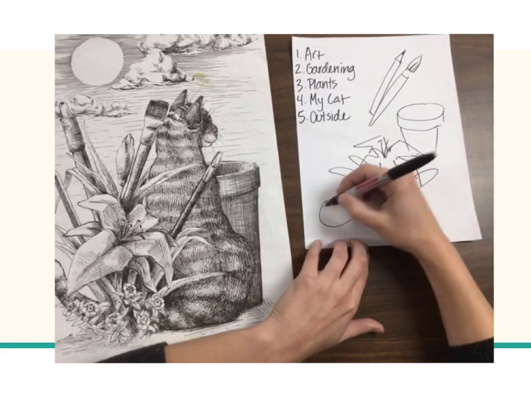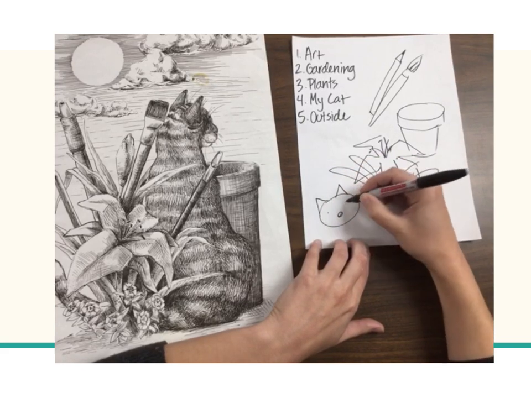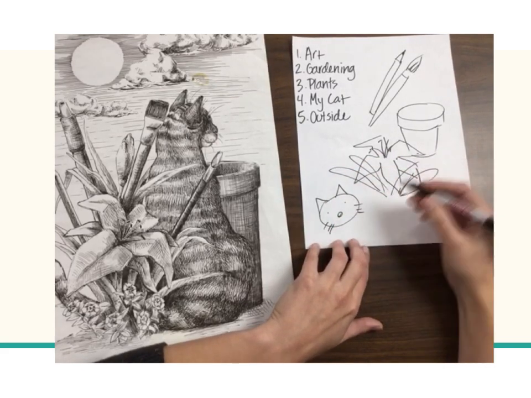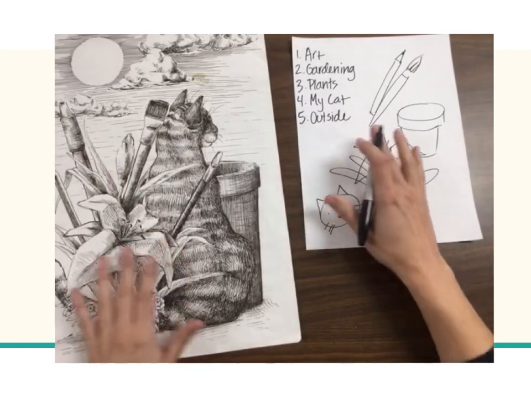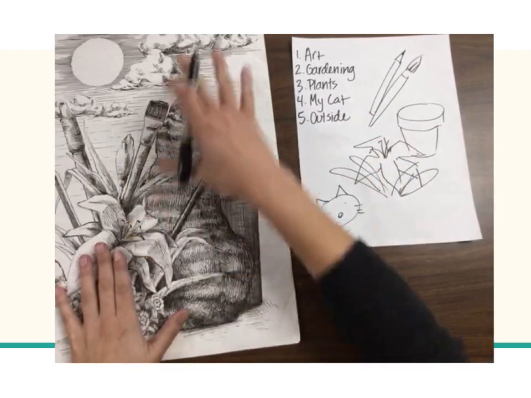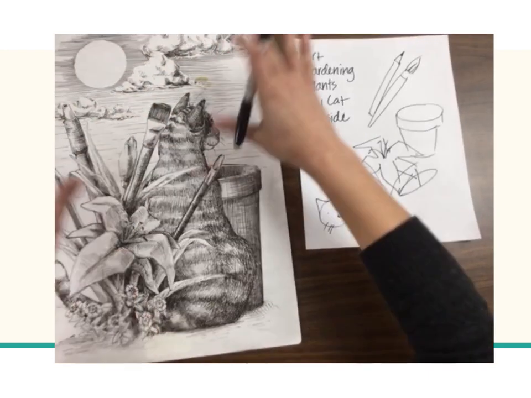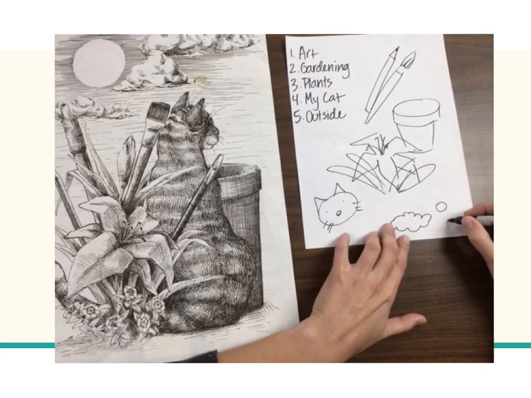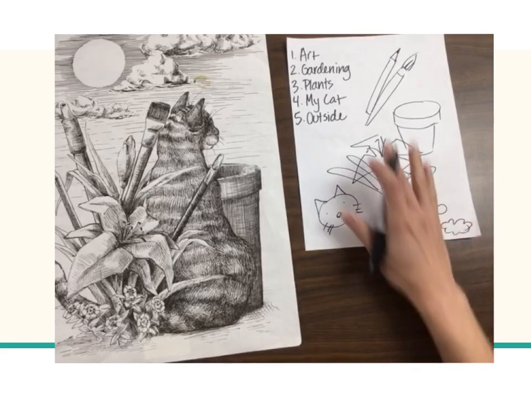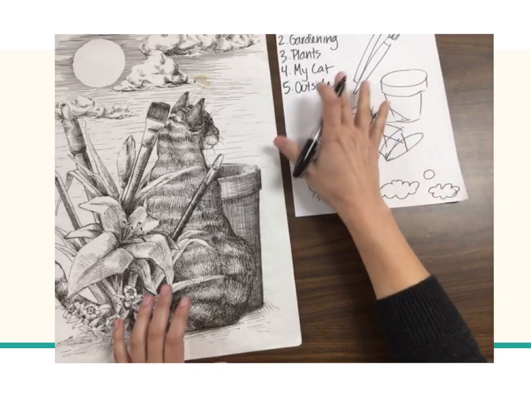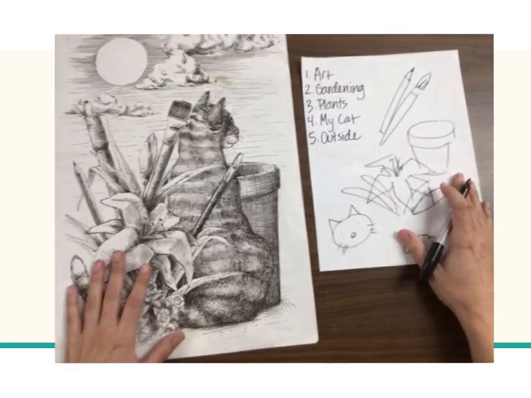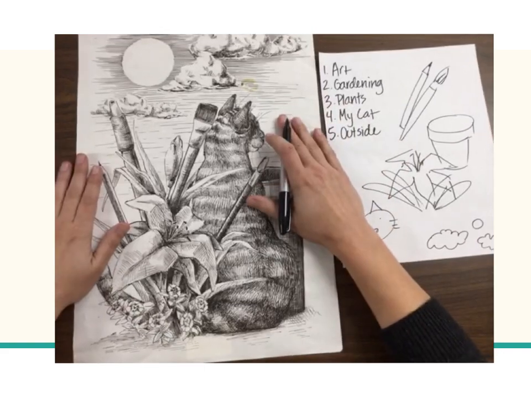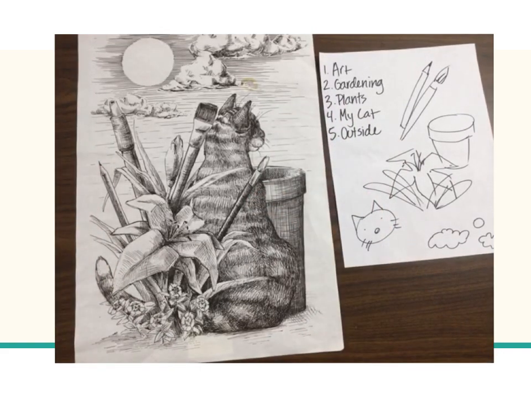And then my cat. I draw my cat all the time. So I drew my cat. And then outside, I had to think about how am I going to represent being outdoors in this? I already have plants, so how can I do this? And so I went with the sky. So being outside under the sky. And so I put in clouds and I put in a sun. And so these were my ideas. This was my brainstorming page here. And then what I ended up with when I was finished, this was my finished product. So be thinking about a list of ideas to represent your self-portrait using objects.